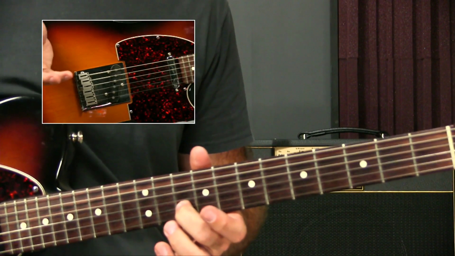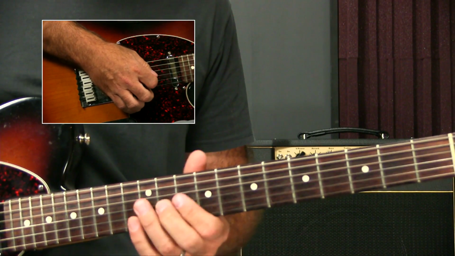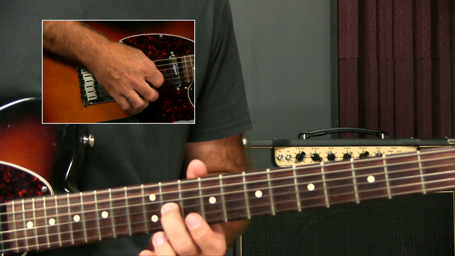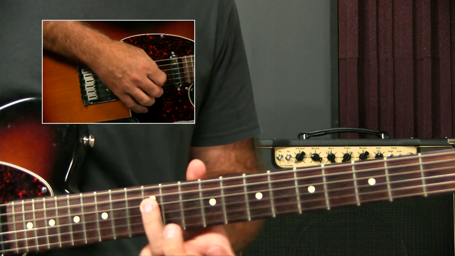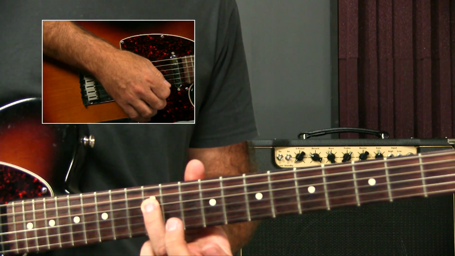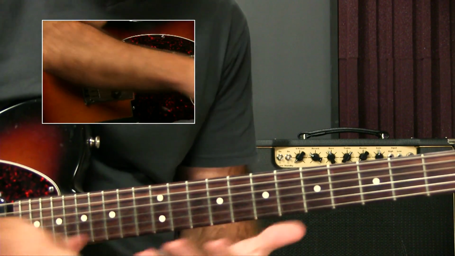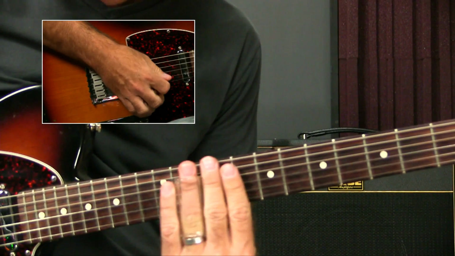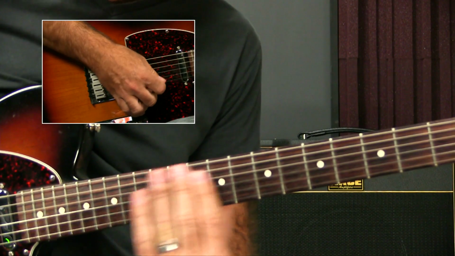The top 2 strings haven't changed, so that's pretty easy. But I know that the next note is going to be a flatted 3rd. If I know that that's the 3rd, that's my flatted 3rd. If the 12th fret is the 3rd, the 11th fret is the flatted 3rd. And there's the root. So those are the notes. If I put my slide on, then all it is is the technique.